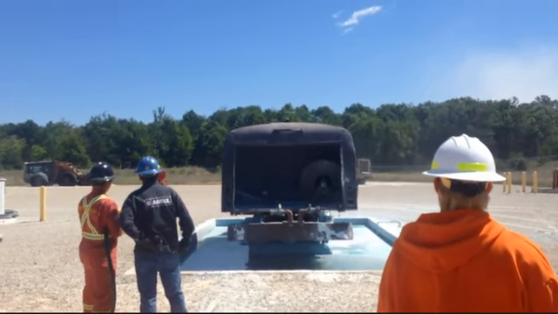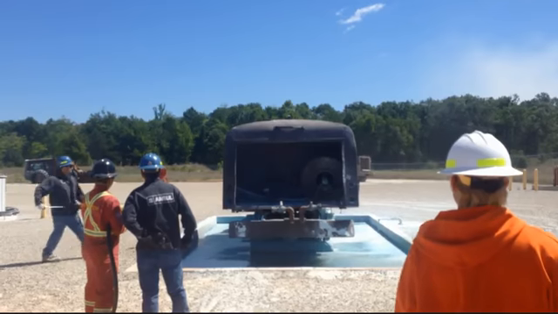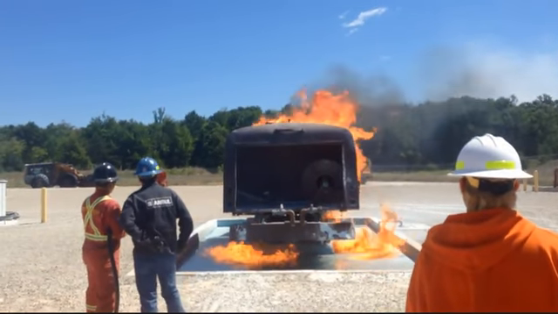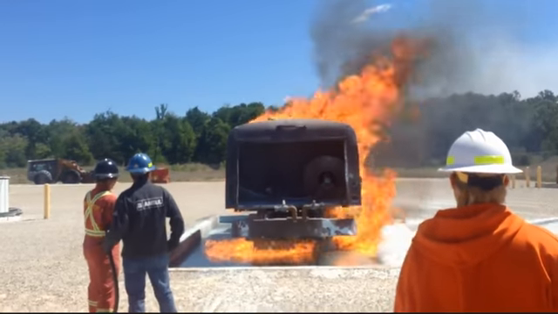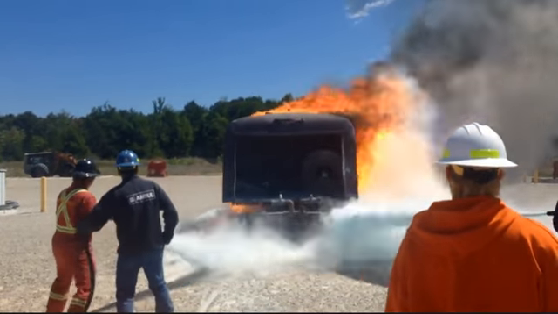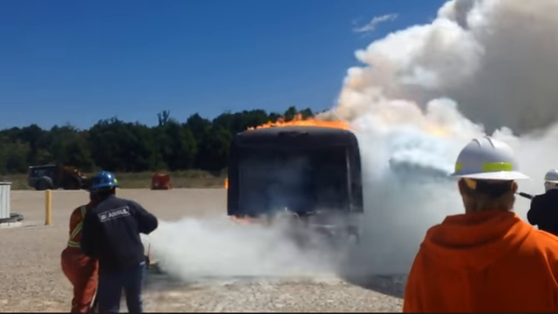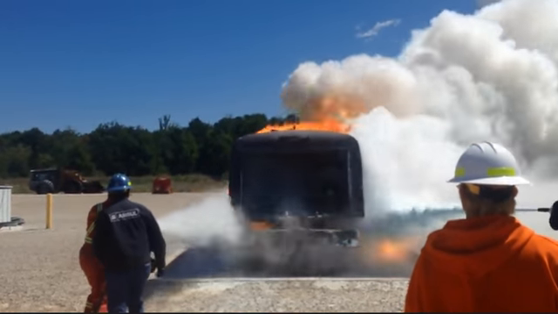Here's a video that I took when I was at a fire class. So they're going to light this truck on fire. You're going to see it's big. And these are wheeled units, so there's a lot of it. But you see how the two of them are working together? They're going up more or less at the same time.